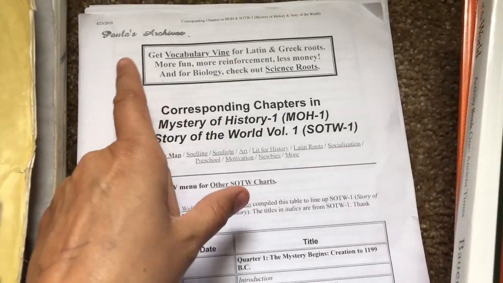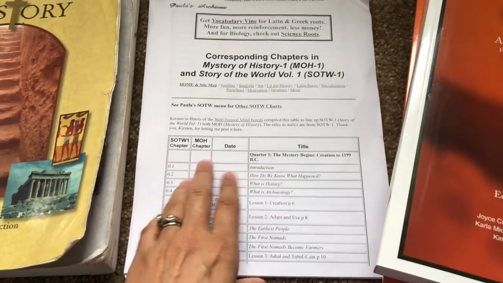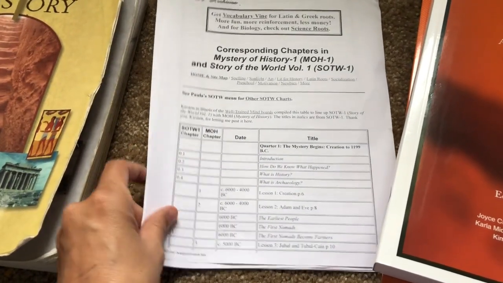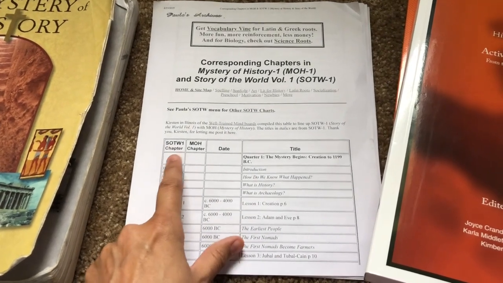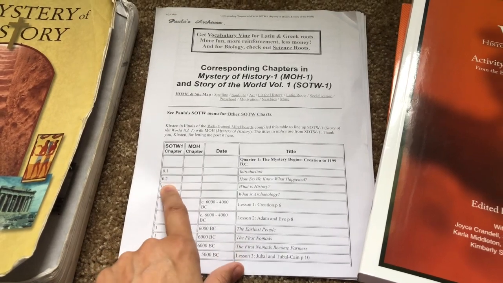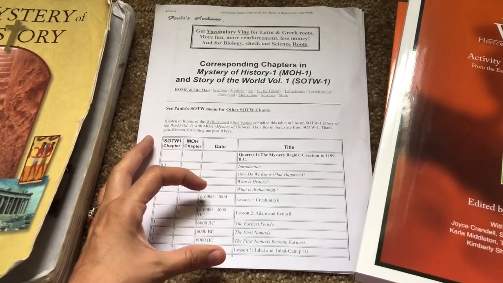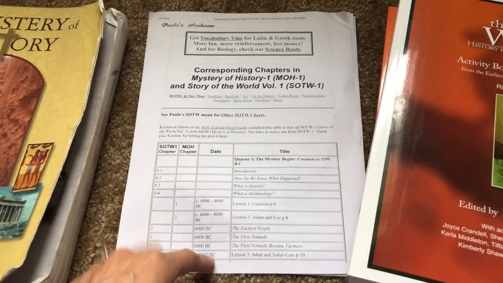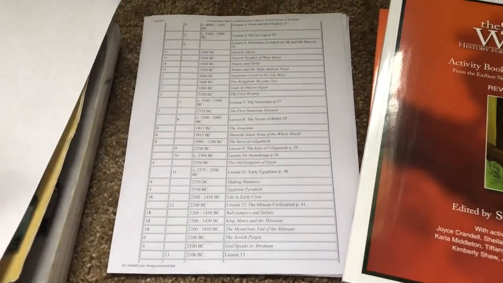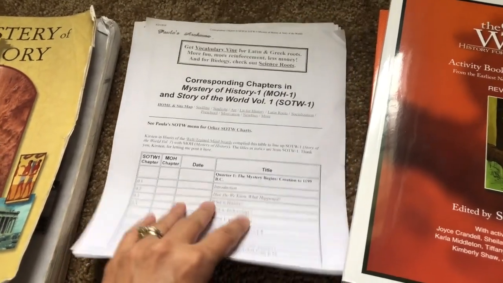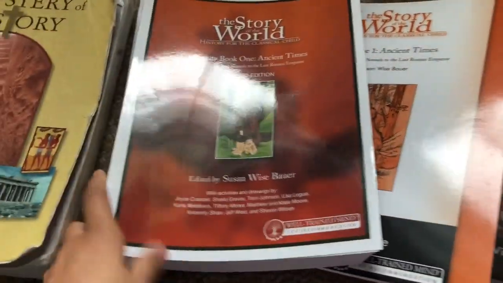I printed this out. I will put a link to this website, but what they've done is they've taken Mystery of History and Story of the World, and they've combined them, and it breaks it down. I went ahead and printed it off to keep in my planner, but it breaks it down by each lesson, and it tells you which one to do. So all of these are Story of the World, all of these are Mystery of History, and then it tells you the dates that they occurred, so when you're doing your timeline you can do it. Anyway, this fired me up, got me so excited because it is combining it exactly the way that I want it combined.